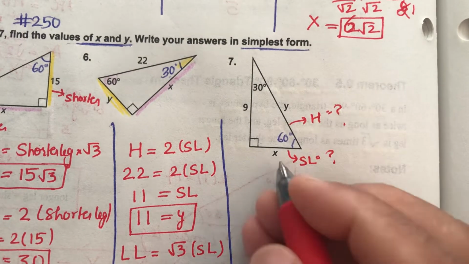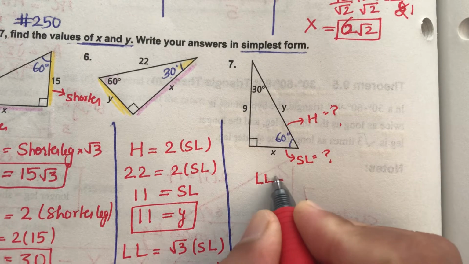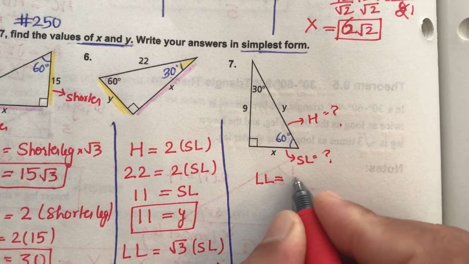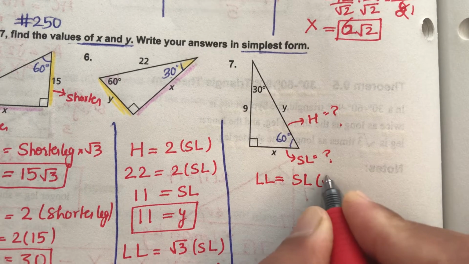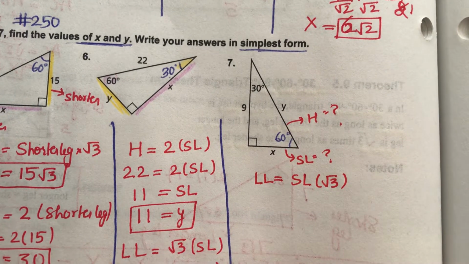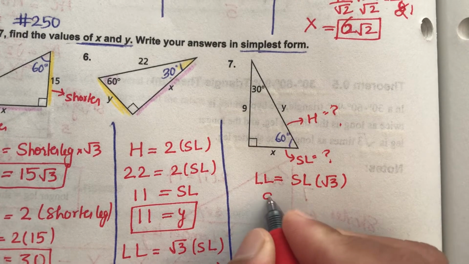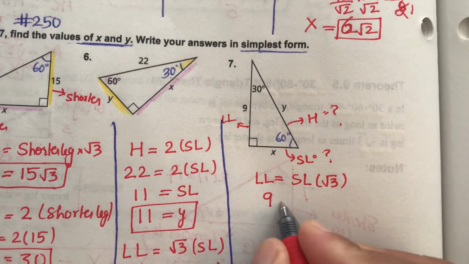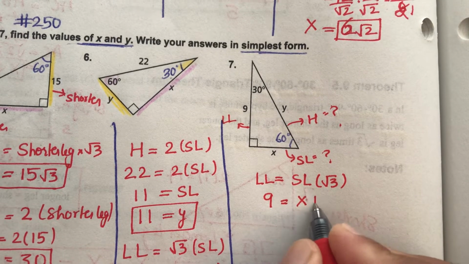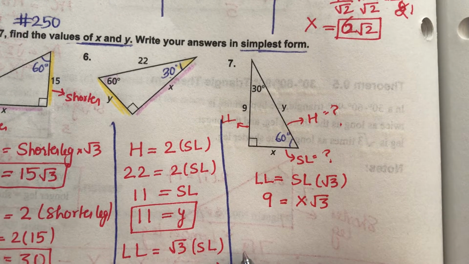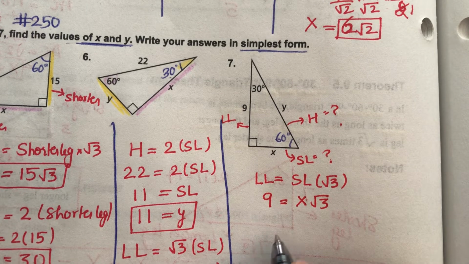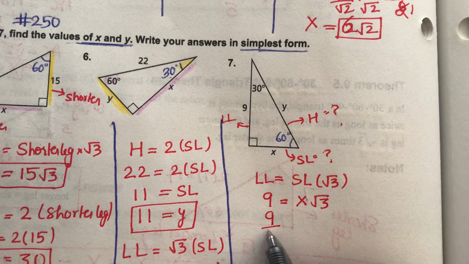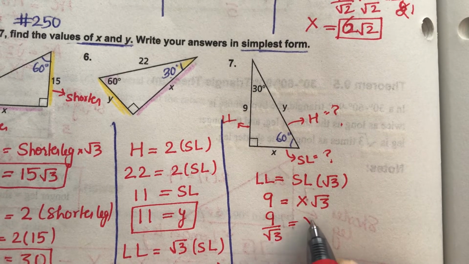They have given our longer leg, and the longer leg is shorter leg times root 3. The longer leg given is 9. So 9 is x root 3, the shorter leg times root 3. If I need to isolate x, I divide both sides by root 3, and I get 9 over root 3 is x.